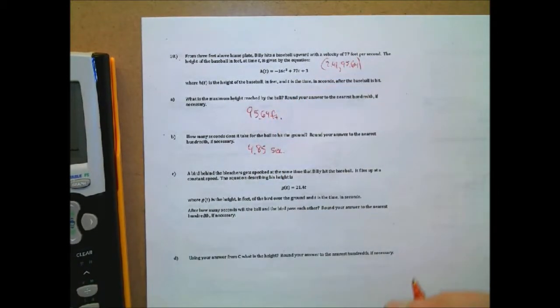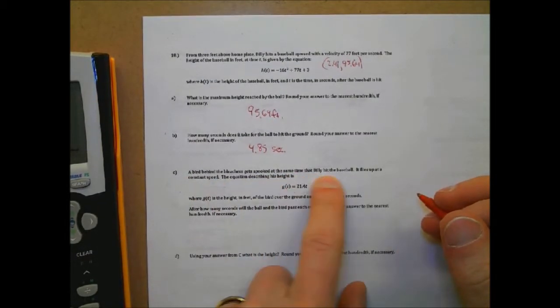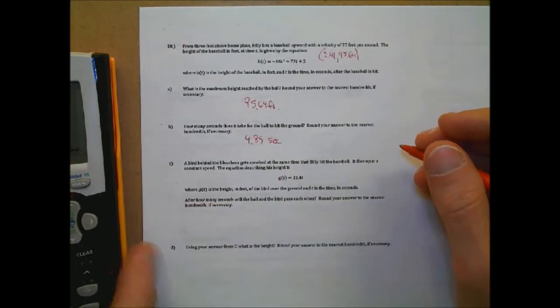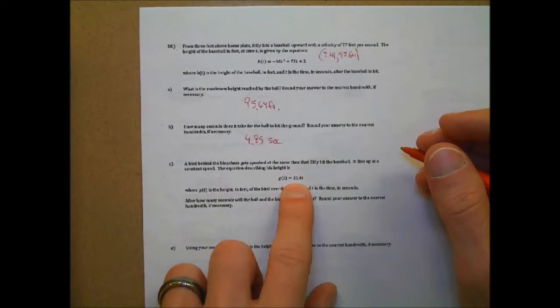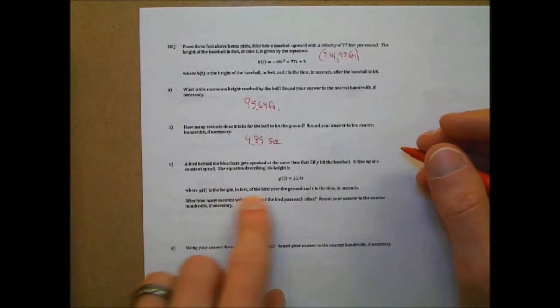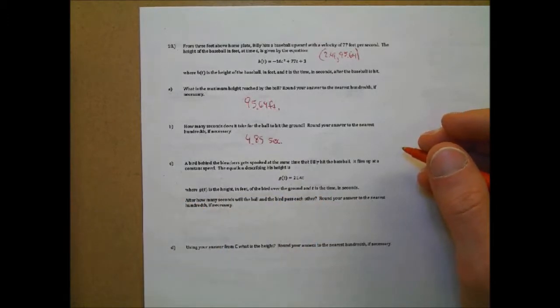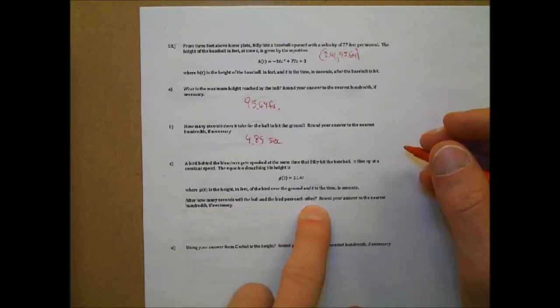Letter C. A bird behind the bleachers gets spooked at the same time that Billy hit the baseball. The bird flies up at a constant speed. The equation describing the bird's height is g of t equals 21.4t, where g of t is the height in feet of the bird over the ground, and t is the time in seconds. So at the same time that Billy hits the baseball, the bird is flying up. After how many seconds will the ball and the bird pass each other? Round your answer to the nearest hundredth if necessary.